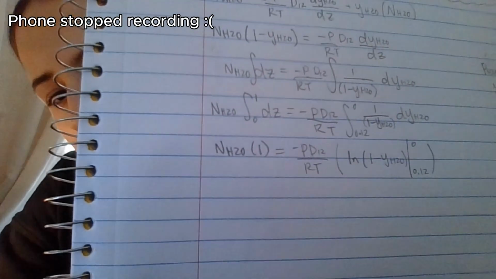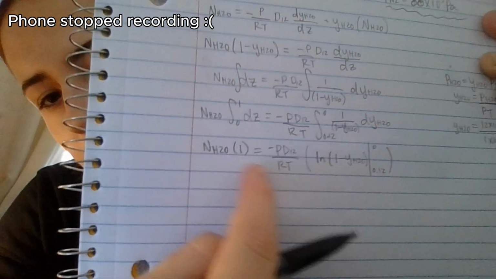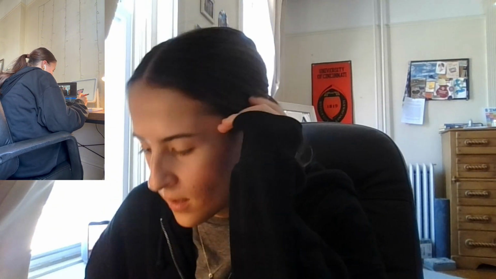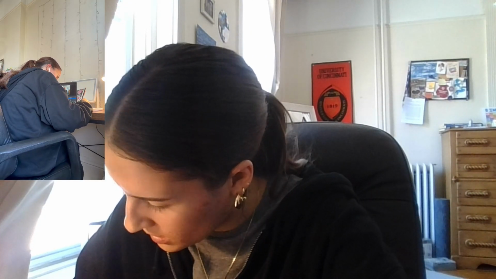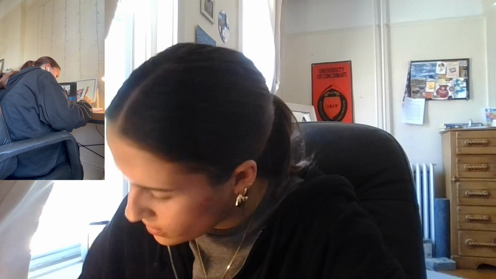Now we can factor the negative in our constant into the natural log and flip it around. So we have N H2O equals P D12, no more negative there because we add it to our natural log, which flips the 1 minus y H2O to y H2O minus 1, still evaluated from 0.12 to 0.